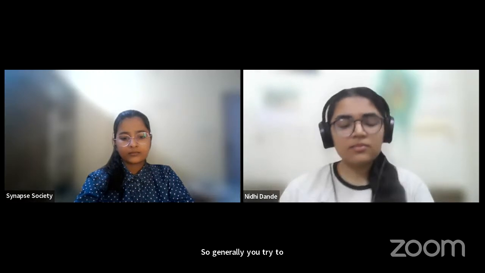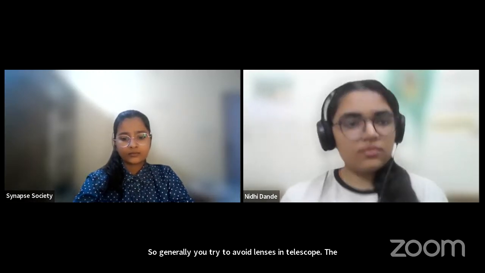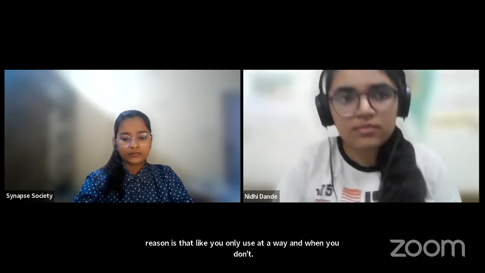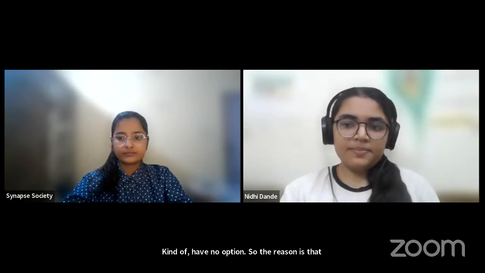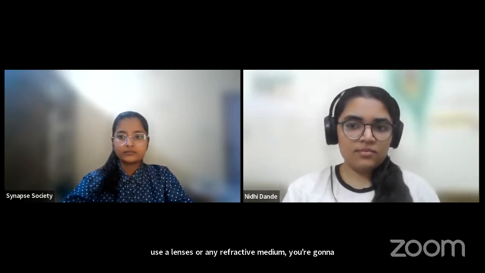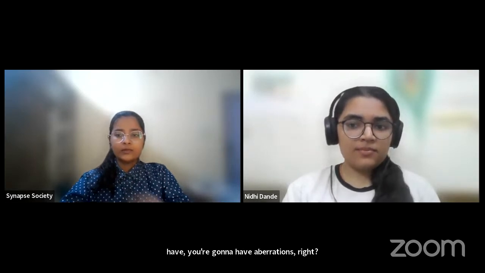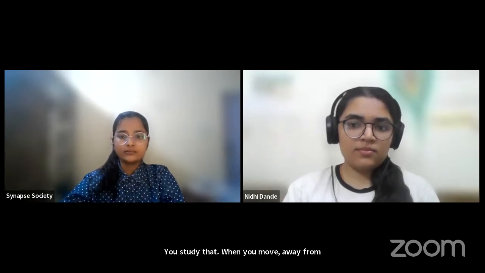The reason is that you only use them at the very end when you have no other option. When you use lenses or any refractive medium, you're going to have aberrations, right? You study that when you move away from paraxial rays, whatever calculation you do is only good for paraxial.